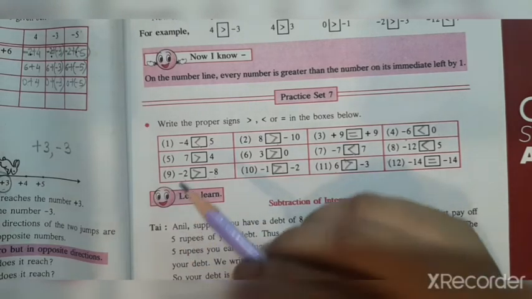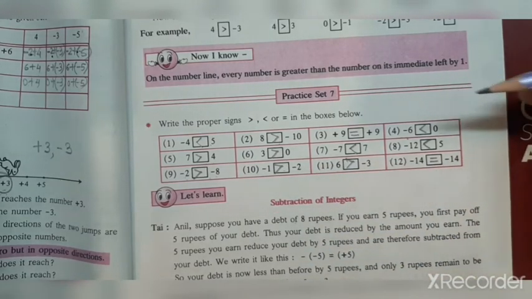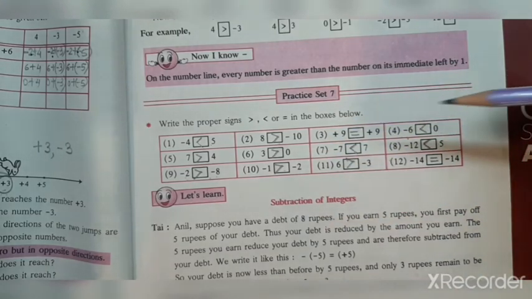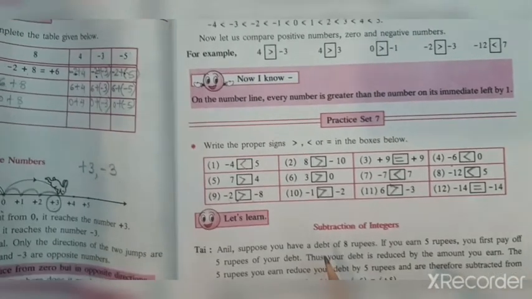Now this practice set which I have solved in the textbook, you have to write this in the notebook. You can make columns here or you can write one below the other, whatever is easier for you. And this statement is also important.